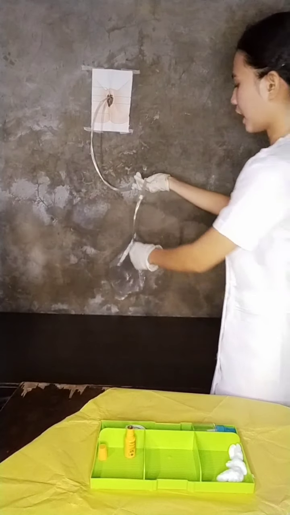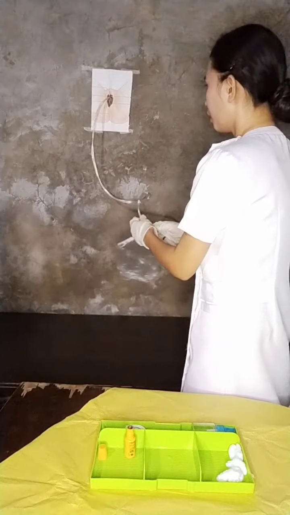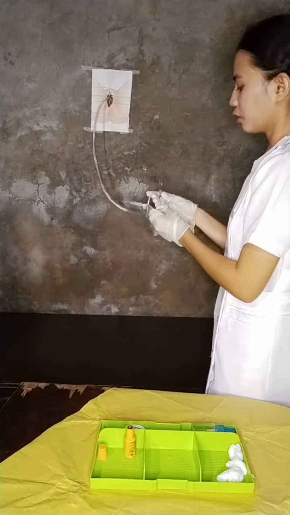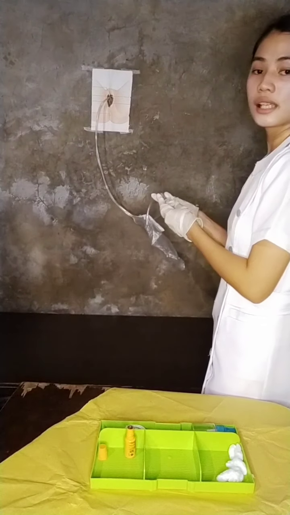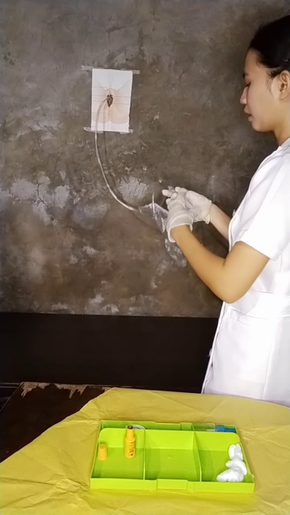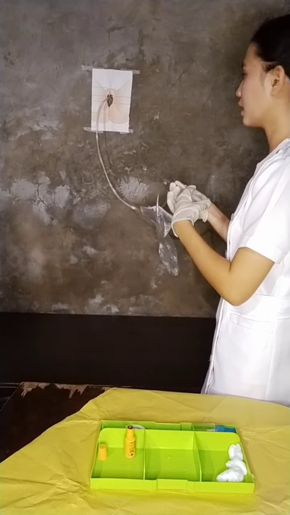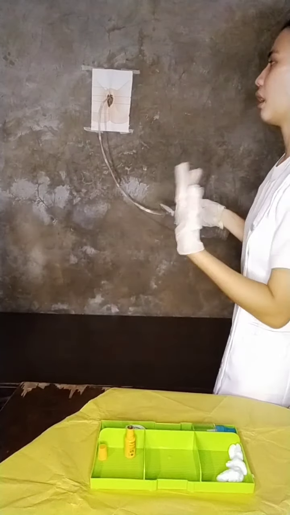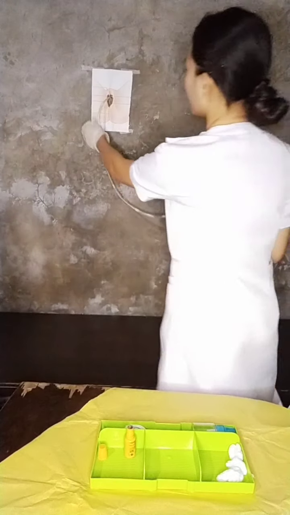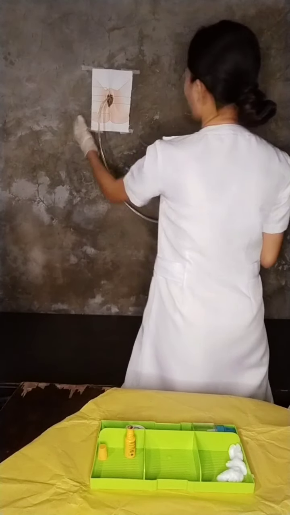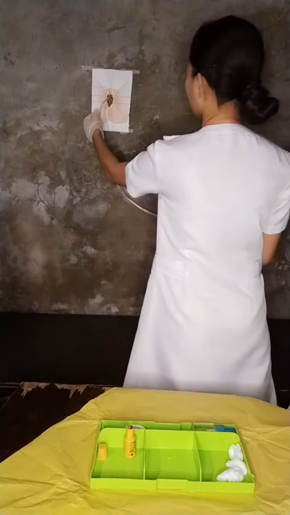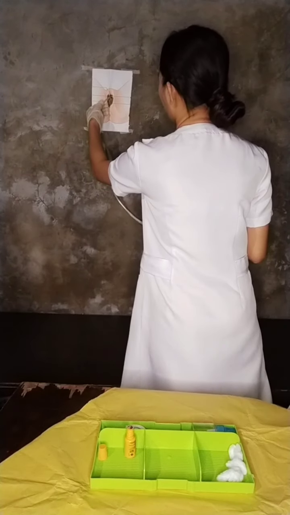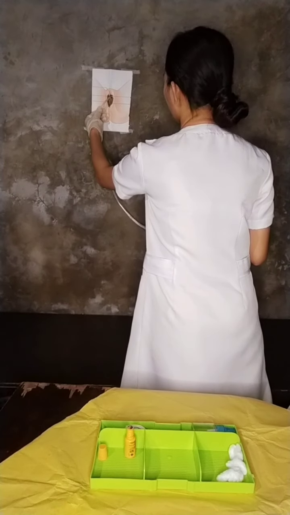So after that, inflate the balloon using this 10 cc syringe filled with distilled water. The balloon serves as a lock in the urethra. So after inflating the balloon, to check that it is already locked, gently pull the catheter.